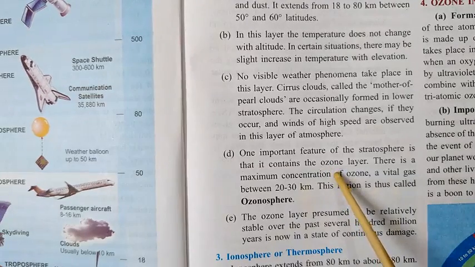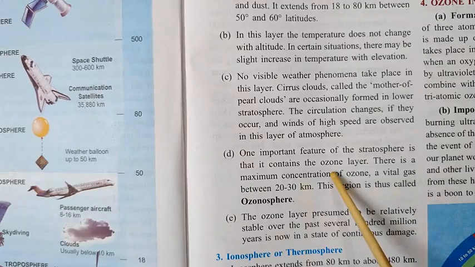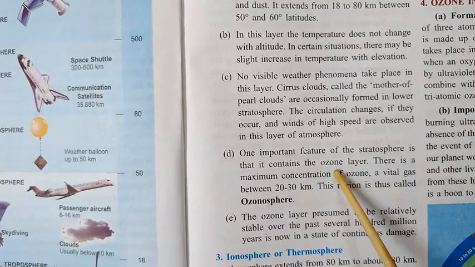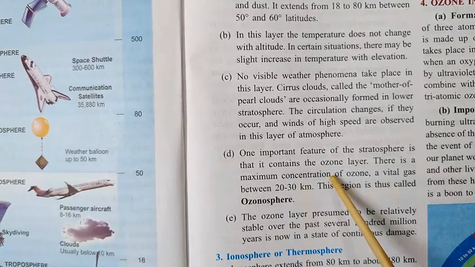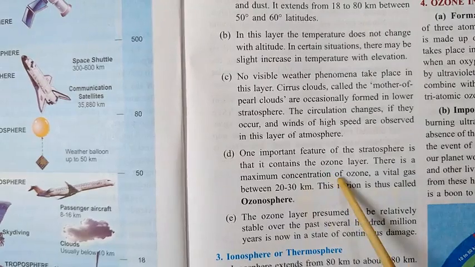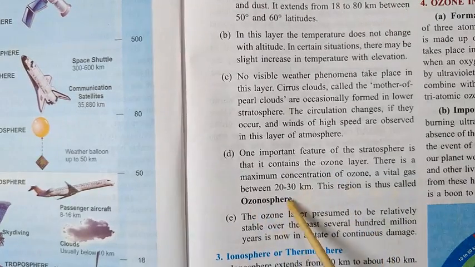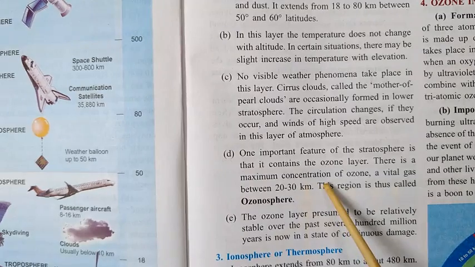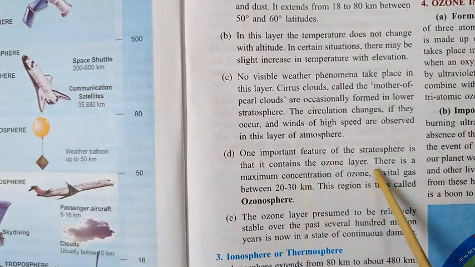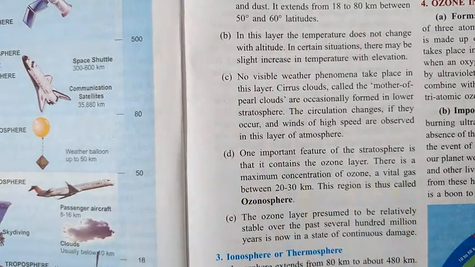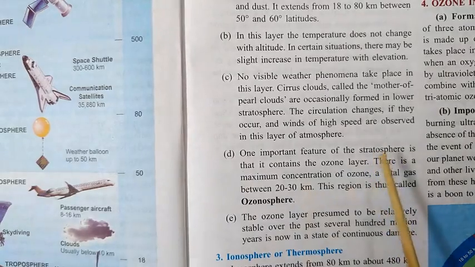Now this ozone has a very unique characteristic. It absorbs the ultraviolet rays from the sun. So it acts as a filter for the UV rays. So this ozonosphere acts as a filter, which is found where? In the stratosphere.